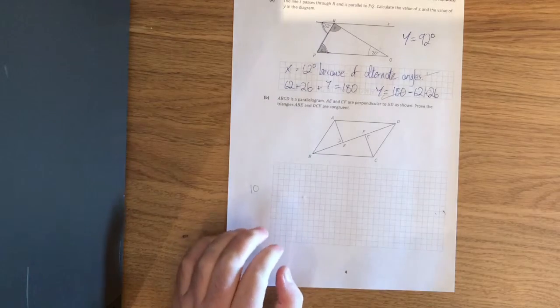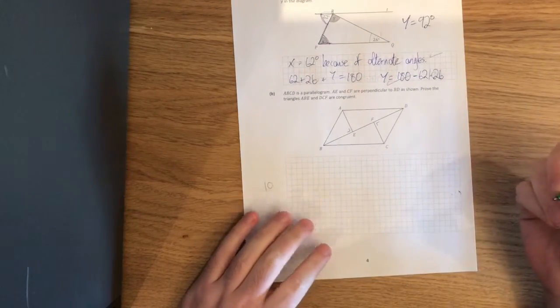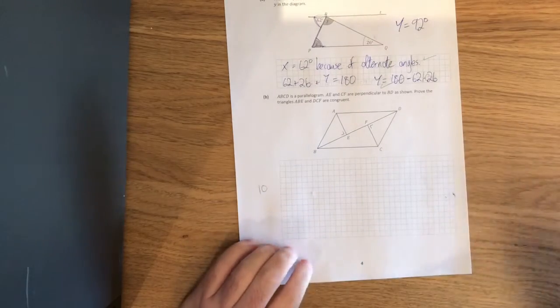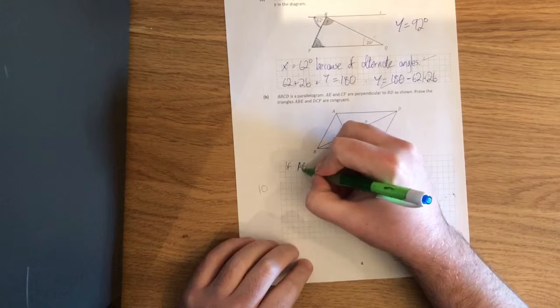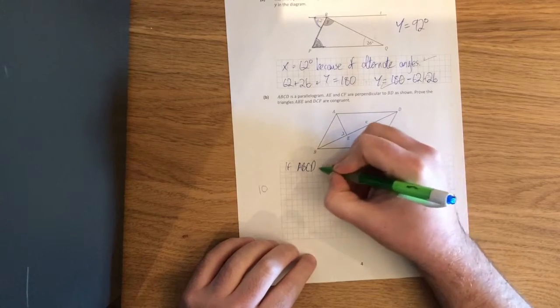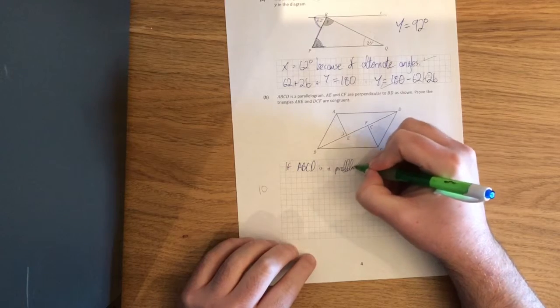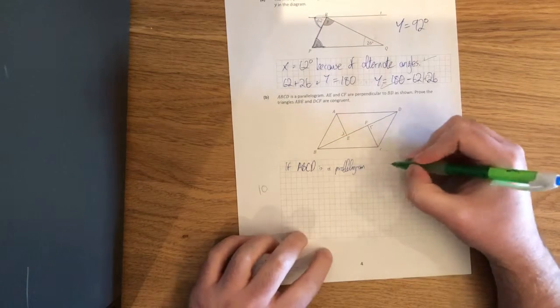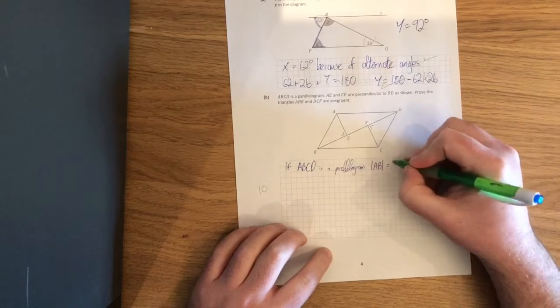Okay, so let's have a look. The first thing I say is, now it's going to take a while. It's kind of a lot, very wordy. So if ABCD is a parallelogram, alright, then the length of AB is equal to the length of DC.